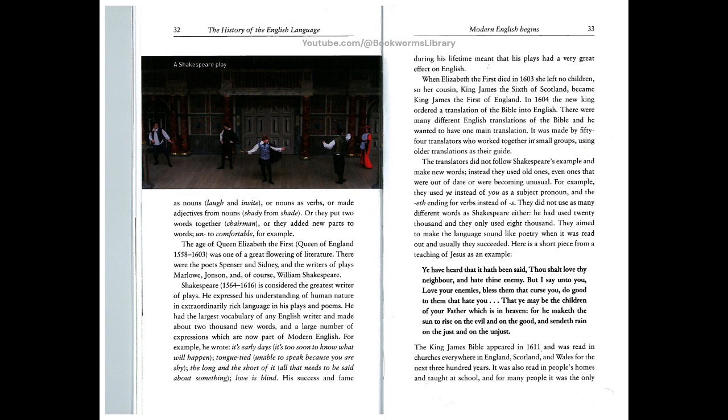For example, he wrote, "It's early days." It's too soon to know what will happen. "Tongue-tied." Unable to speak because you are shy. "The long and the short of it." All that needs to be said about something. "Love is blind." His success and fame during his lifetime meant that his plays had a very great effect on English.